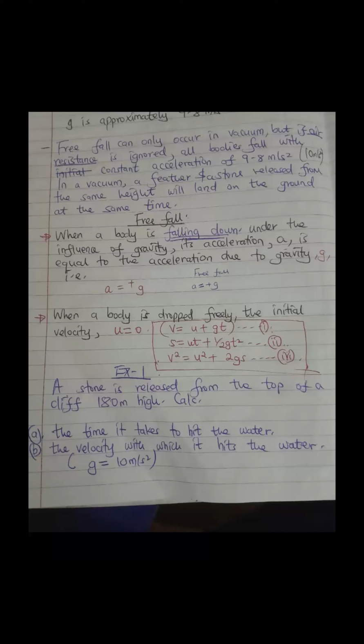Are you getting that it will hit the water after 6 seconds?